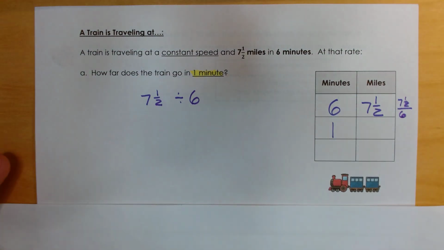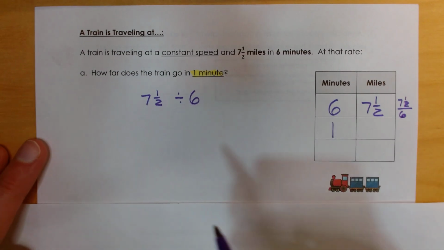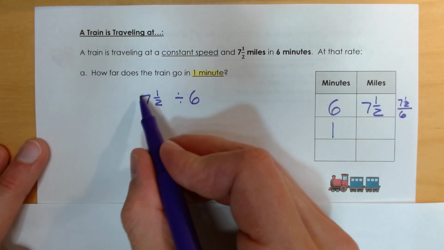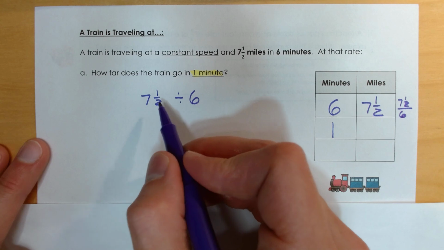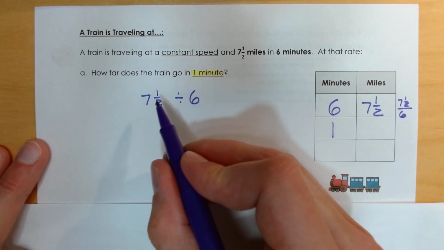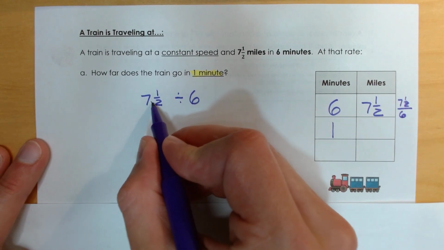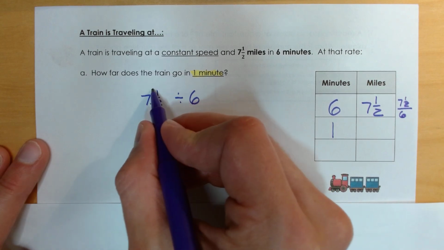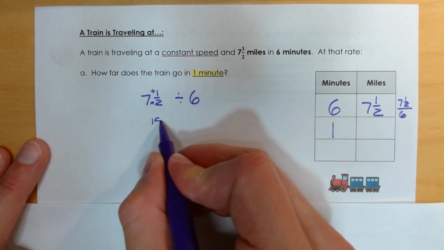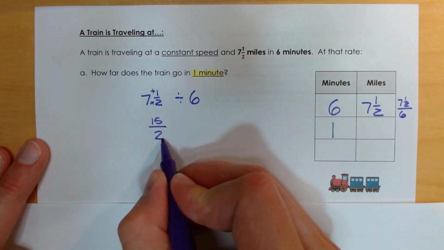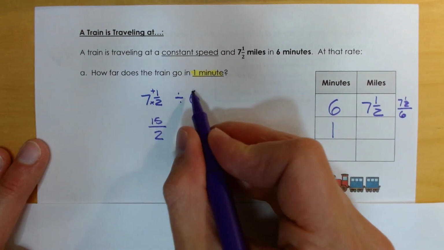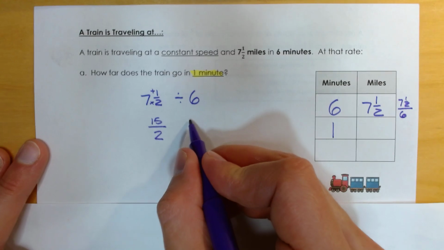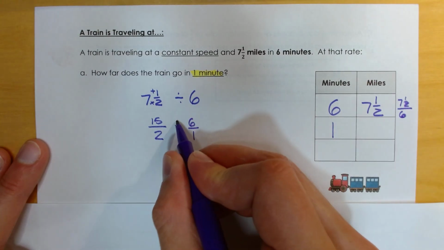Now we have to use our knowledge of dividing fractions to help us solve this problem. The first thing I'm going to do is make this into an improper fraction. Remember, to divide fractions, you need two fractions. So we multiply our denominator times our whole number. 7 times 2 is 14. Add the top number, 15. Denominator stays the same. Over here, I need to make this 6 into a fraction, so I'm going to place a 1 underneath it. And now I'm all set to do my division.